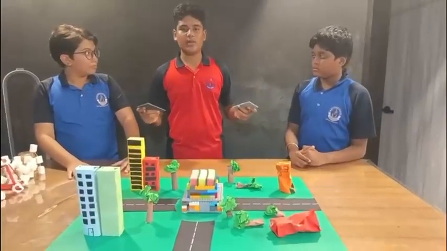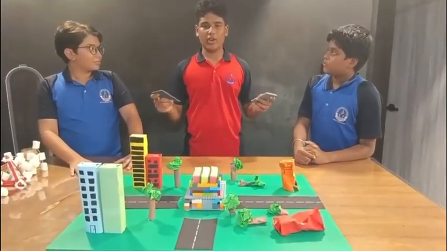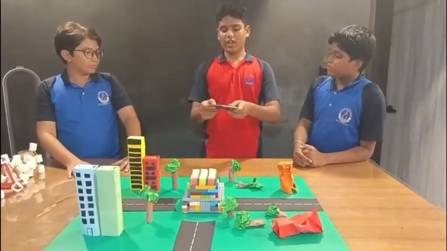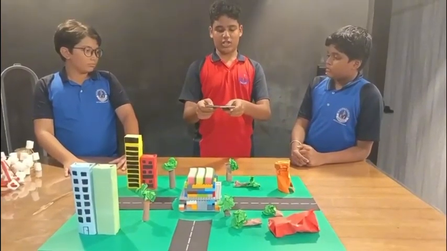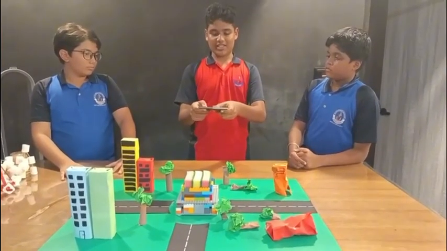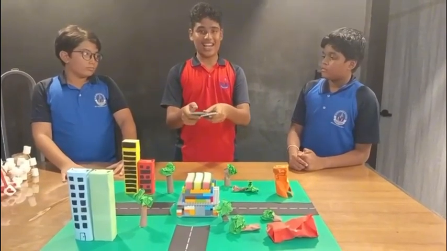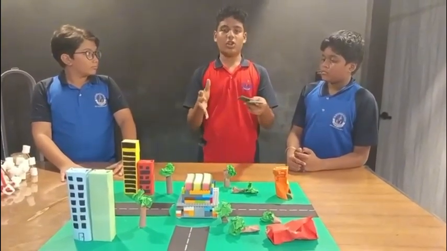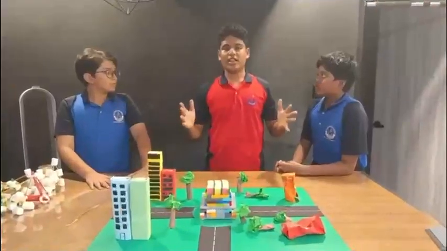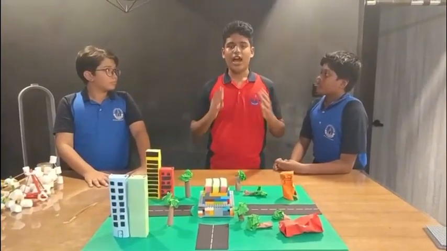Now I'm going to be explaining about earthquakes and tectonic plates. Tectonic plates usually slide past each other, but when they get stuck due to intense friction, they might snap and slide into each other. This causes the earthquakes. Now, what is a hypocenter and epicenter?